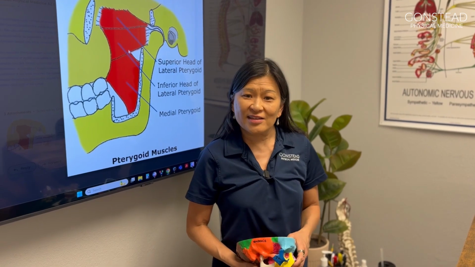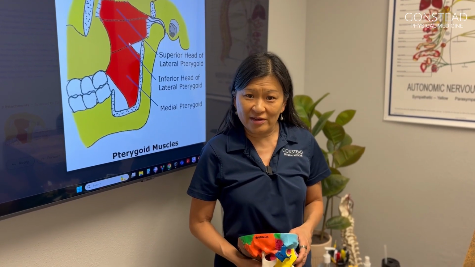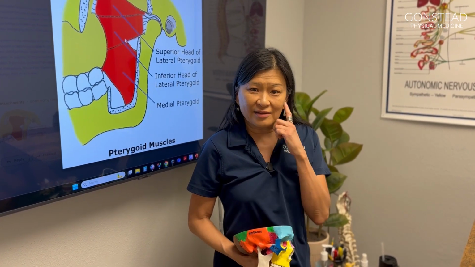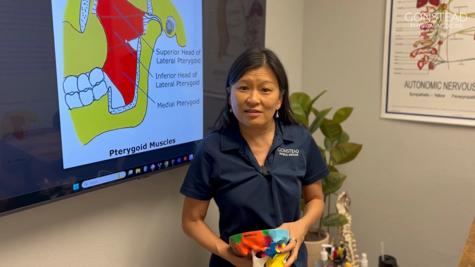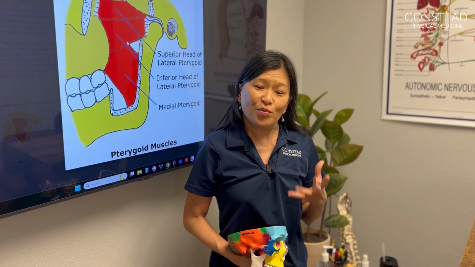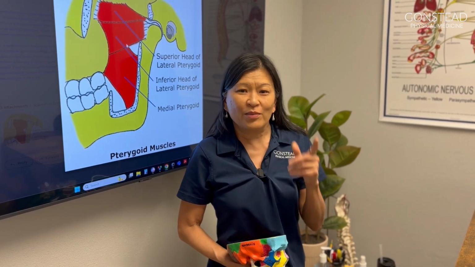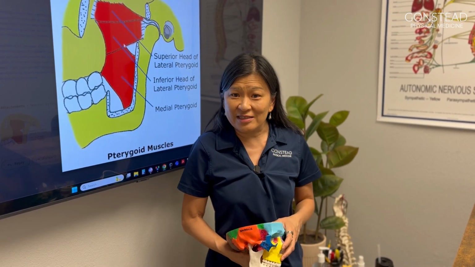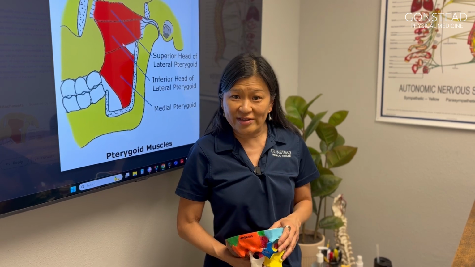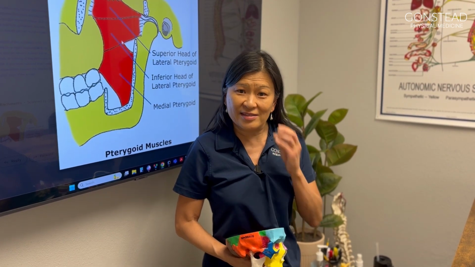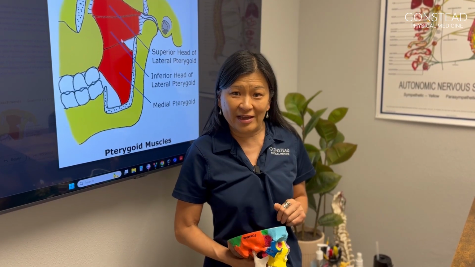Today I'm going to be talking about the TMJ. TMJ stands for temporomandibular joint. It's actually two joints, the left and the right, and it's basically the joints of the jaw. You might hear people say, "I have TMJ, I hurt," but actually they mean they have TMD, temporomandibular joint disorder, because the TMJ is the actual joint, and we all have TMJs.